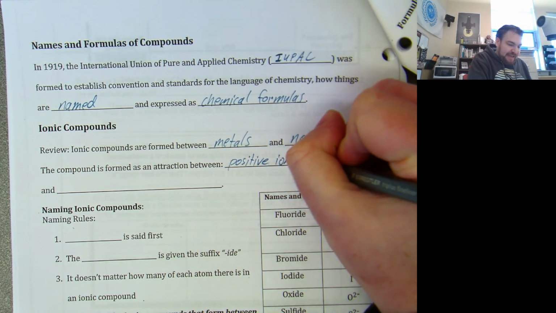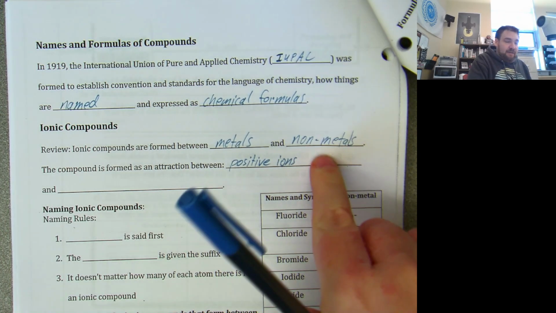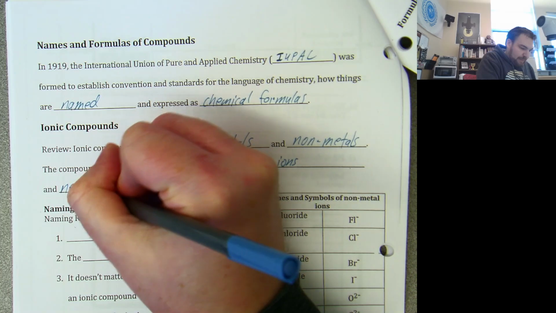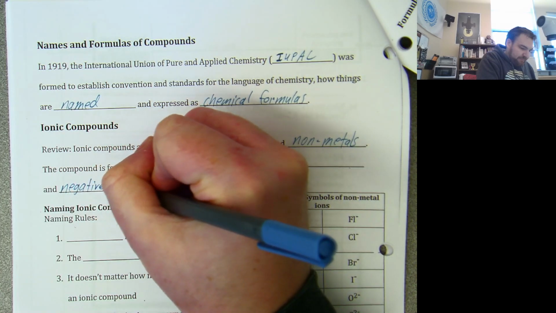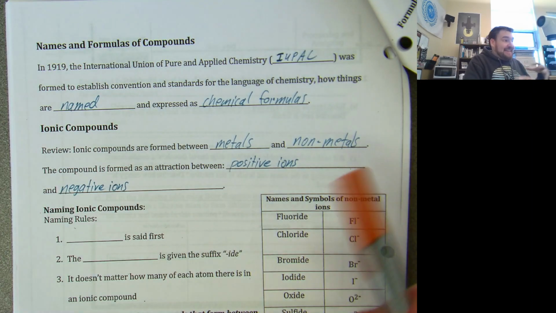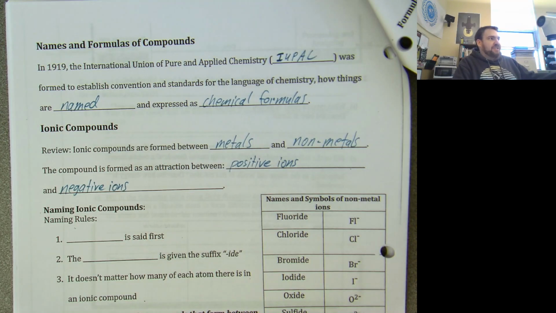Leave some space on that line because we're going to come back there in a second. And positive ions and negative ions aren't called positive and negative ions in chemistry. We have another name for them.